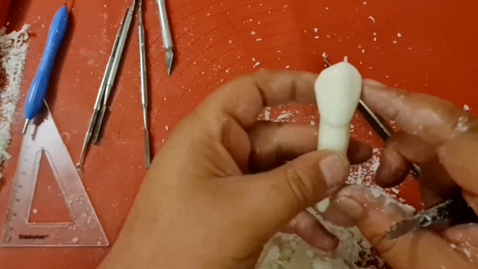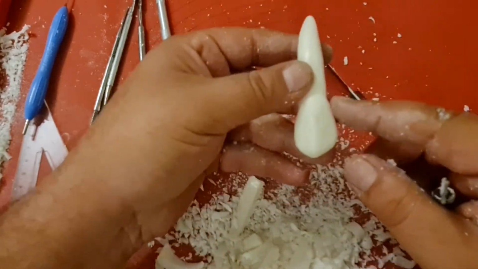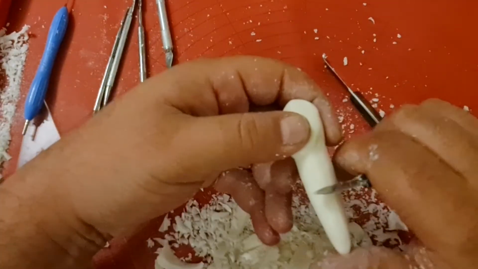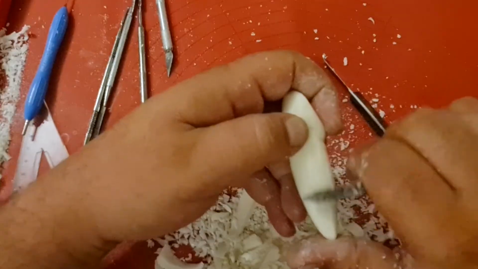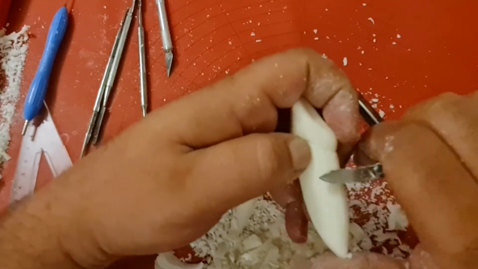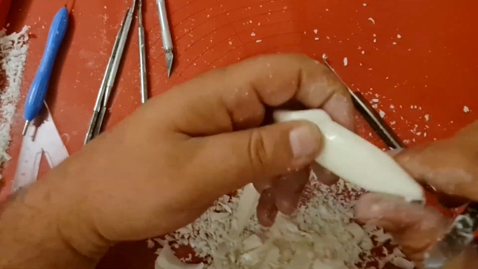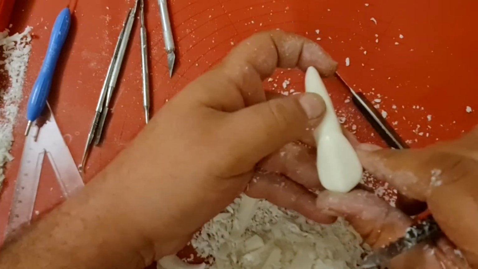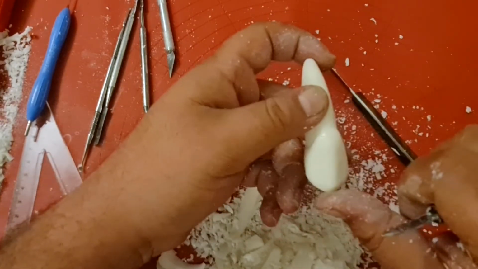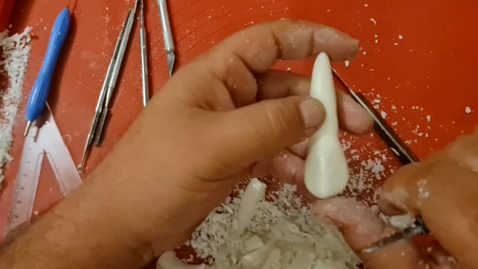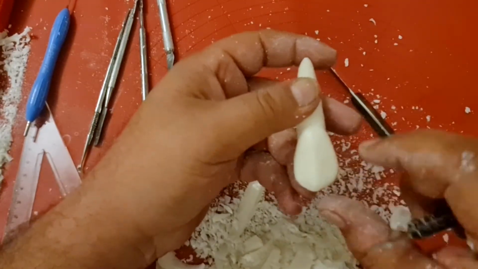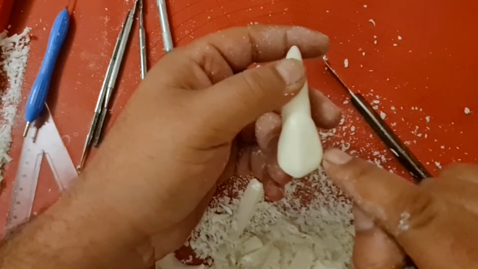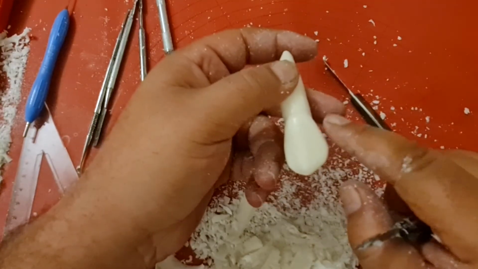So this is the maxillary canine tooth, guys. This is the maxillary canine tooth, a strong and sharp and pointy crown. Mesial contour crest is located incisally and distal contour crest is located more cervically.